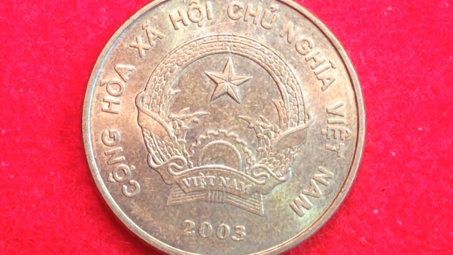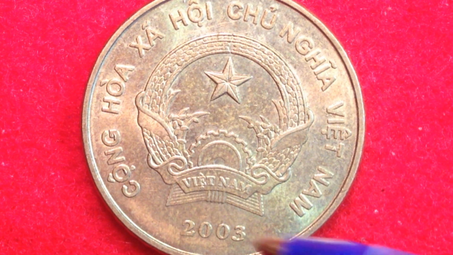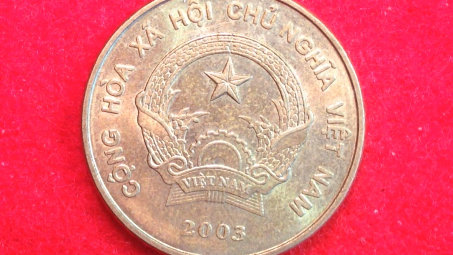So we've got 3 different metals, interestingly, going in here. We've got aluminum, nickel, and brass. It's definitely got more of a brass color to it. The year of production for this coin, it was made in just 1 year, and that year was 2003. What you're looking at on the obverse of the coin is the coat of arms, and then it's surrounded by a text right here going around the outside, and then we've got the date down there at the bottom. The text going around the outside, that translates to Socialist Republic of Vietnam.